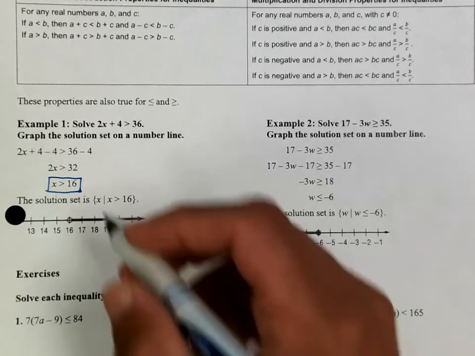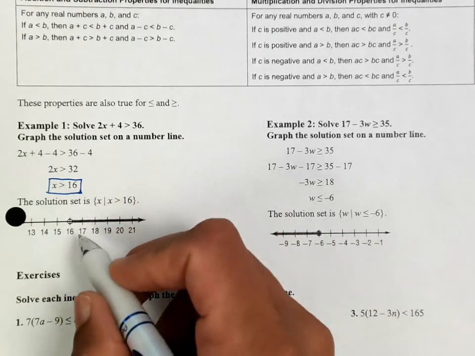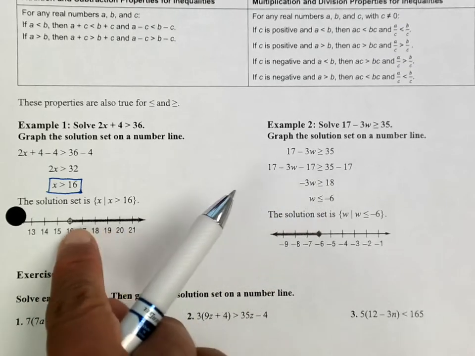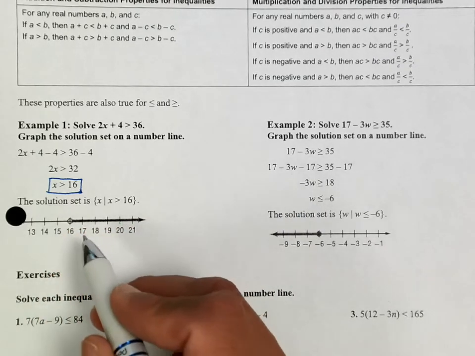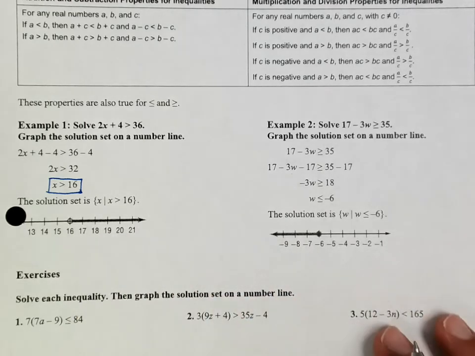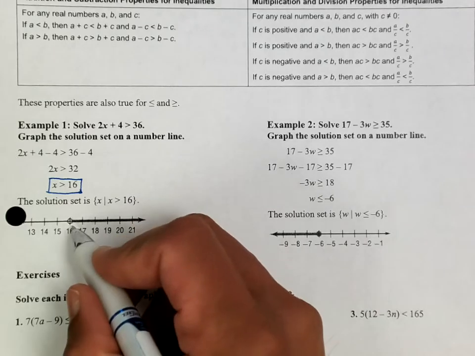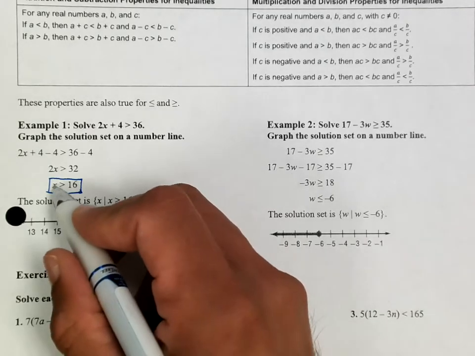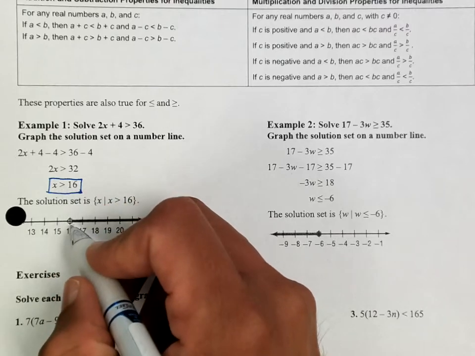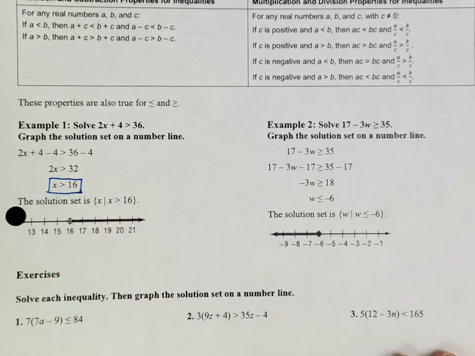Now, notice that we're also going to have to shade a graph. If x is greater than, you're going to shade to the right, because you can see the numbers getting bigger from left to right. Now on this other one, notice that I have an open dot, and it's open because this is not equal to. This is just greater than. So that means this is actually bigger than 16. So 16 is not included.